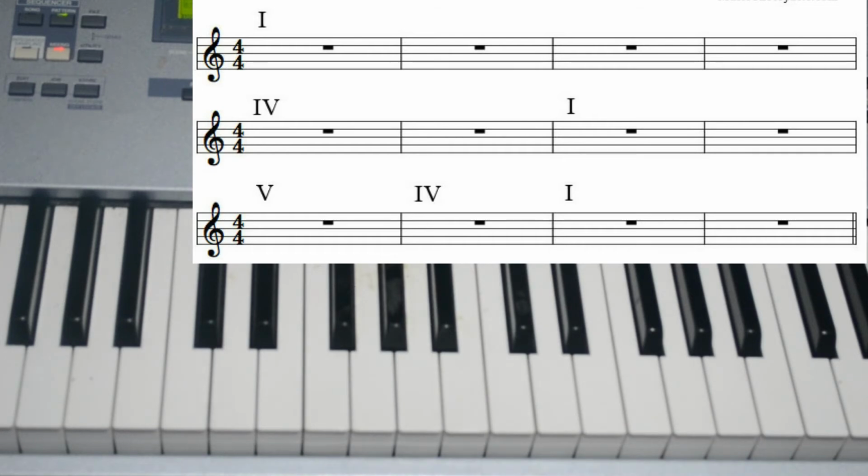So we're walking on the 1 chord, going to the 4 chord, back to the 1, variations, 5 of 5 to 5, and then back to 1, walking for the turnaround.